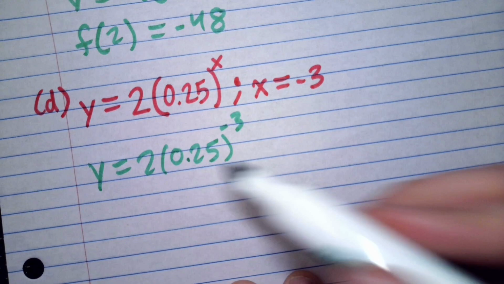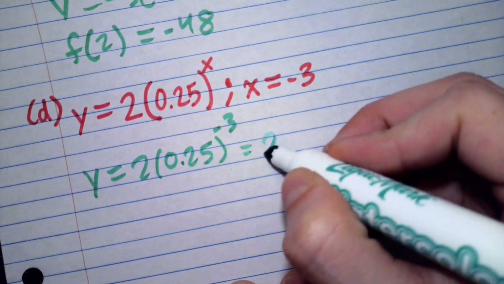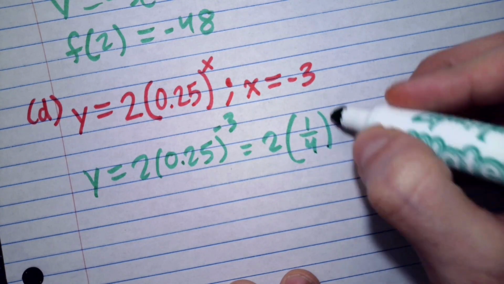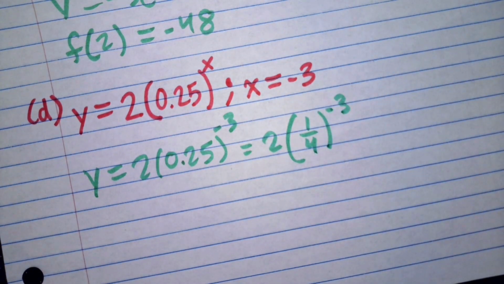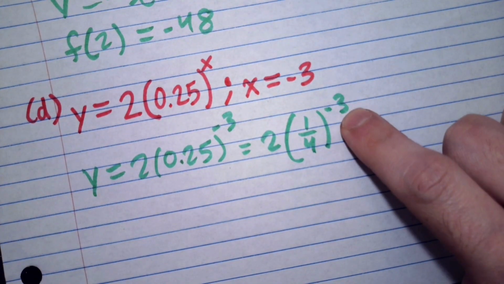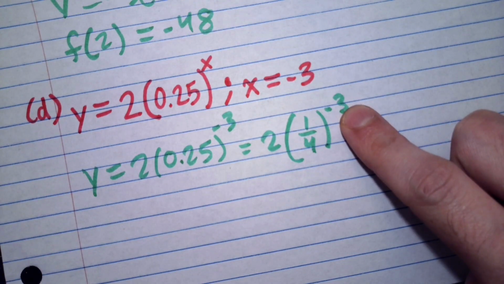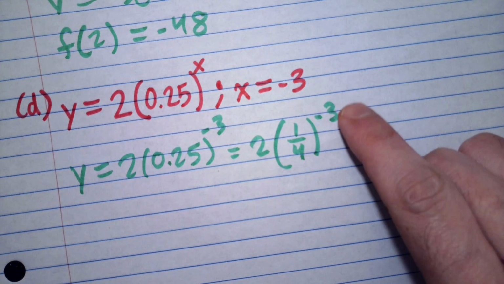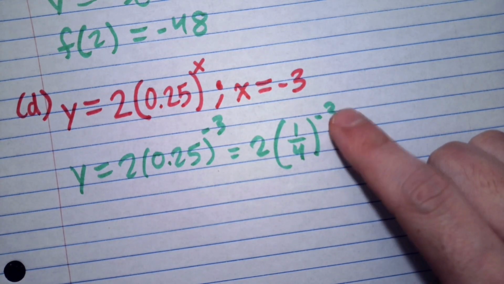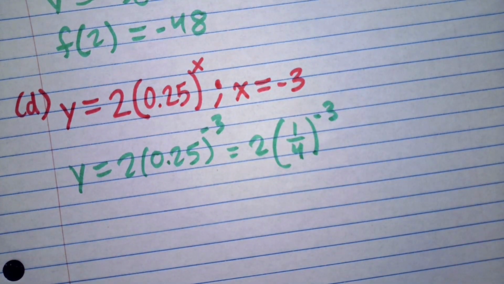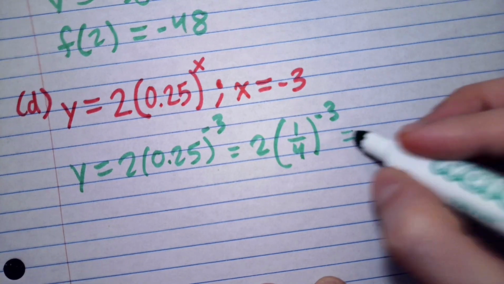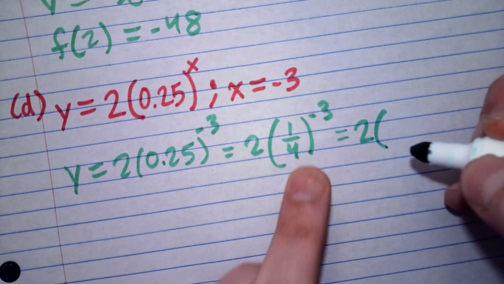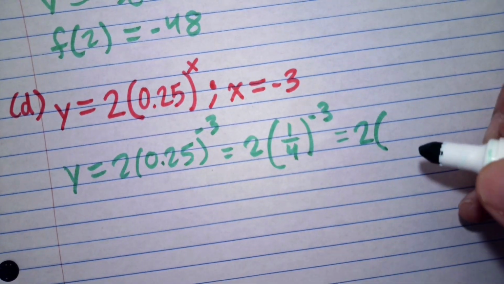So 0.25, we can actually rewrite that as a fraction, which is 1/4. And now we have this negative power here that I definitely need to get rid of. In fact, the reason I changed this decimal to this fraction is so that we can see how we can get rid of this negative exponent. So if we remember the rules from last time, we know that this should be 2 times, and we're going to flip this fraction on its head by getting its reciprocal.